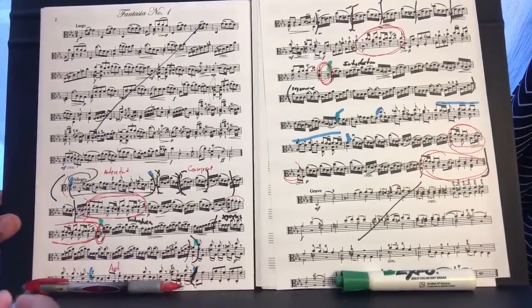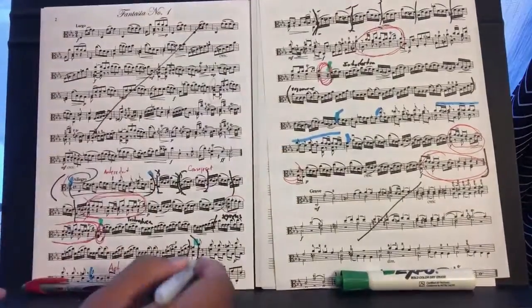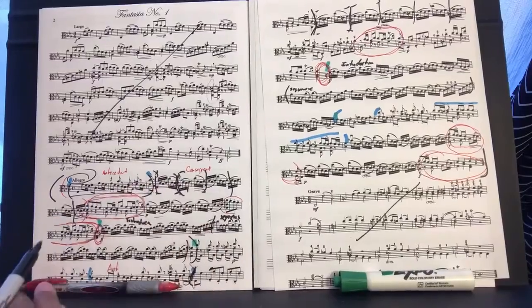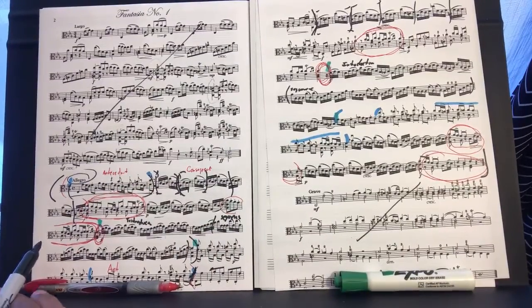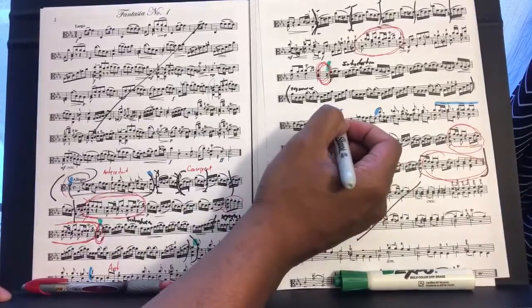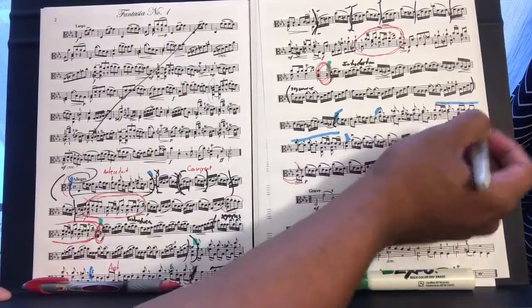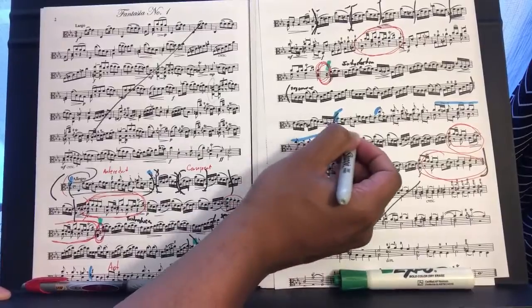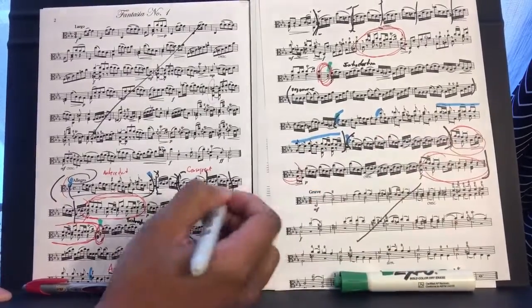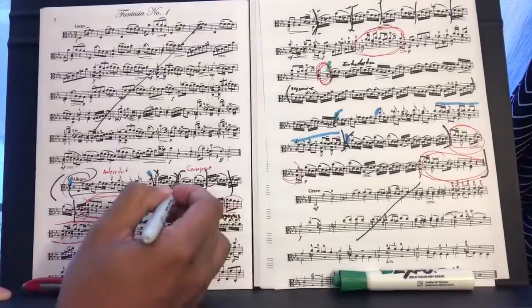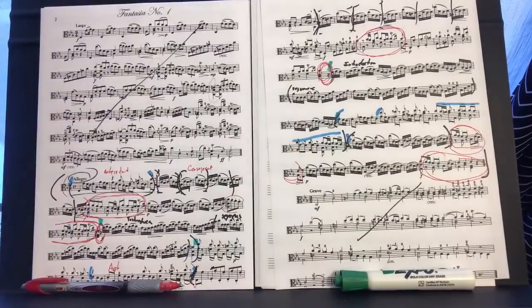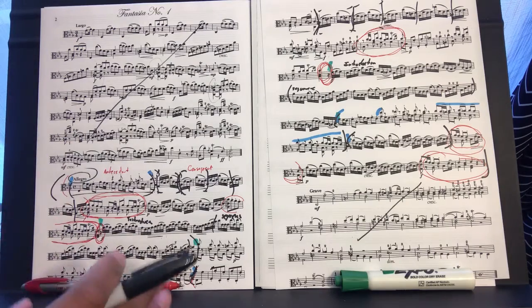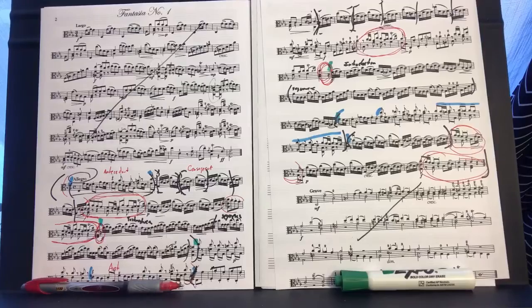This looks nothing like that. This, on the other hand, looks very much like that. These two look very similar. So, understanding that can help guide me in determining how I would play each of these sections.